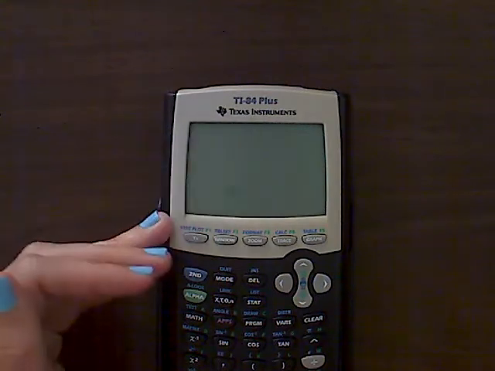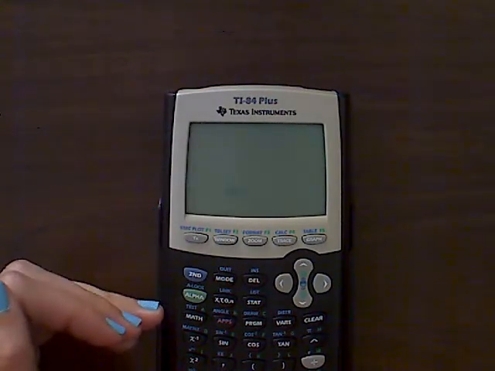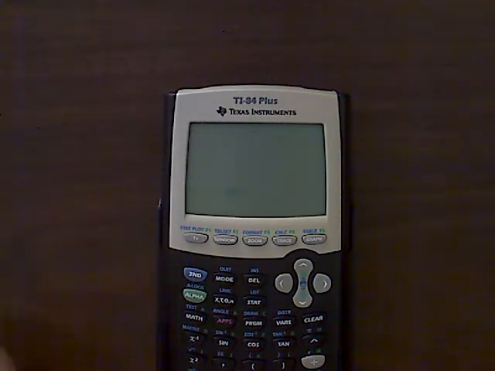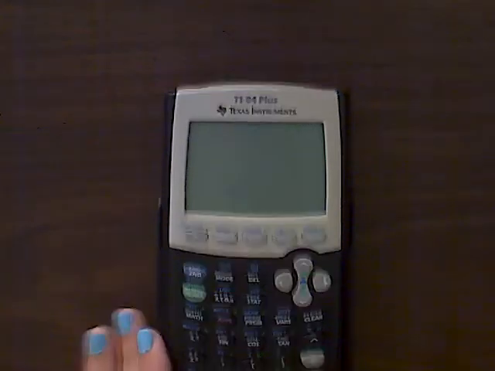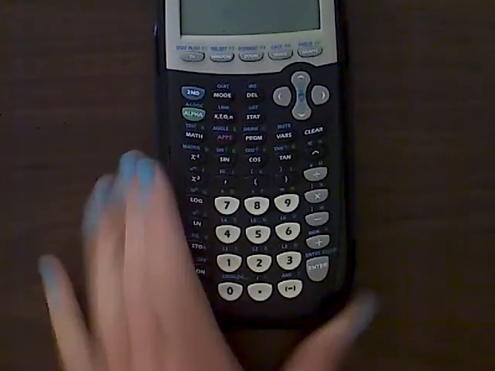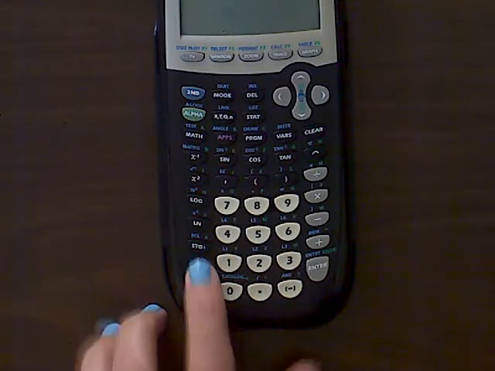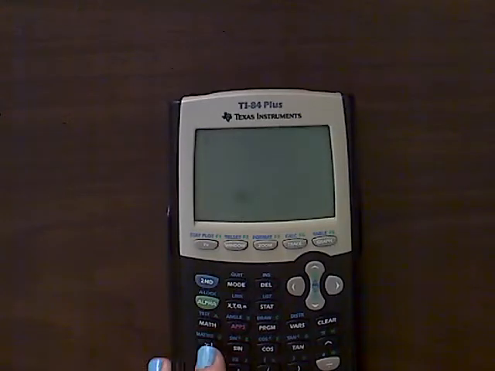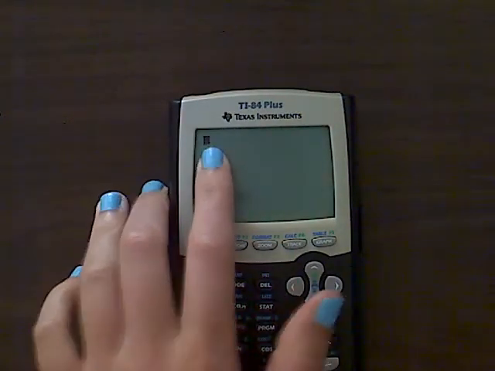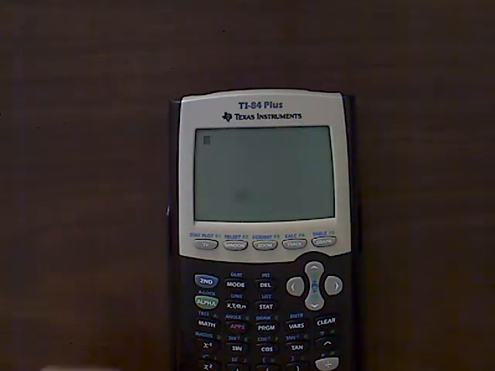As always with our calculators, you should follow along. So if you want to pause this video and grab your calculator real quick, that would be really smart. But I'm going to get started. And we're always going to start, turn on our calculator, click that little on button in the corner, and you know it's on if it has the little blinking rectangle.